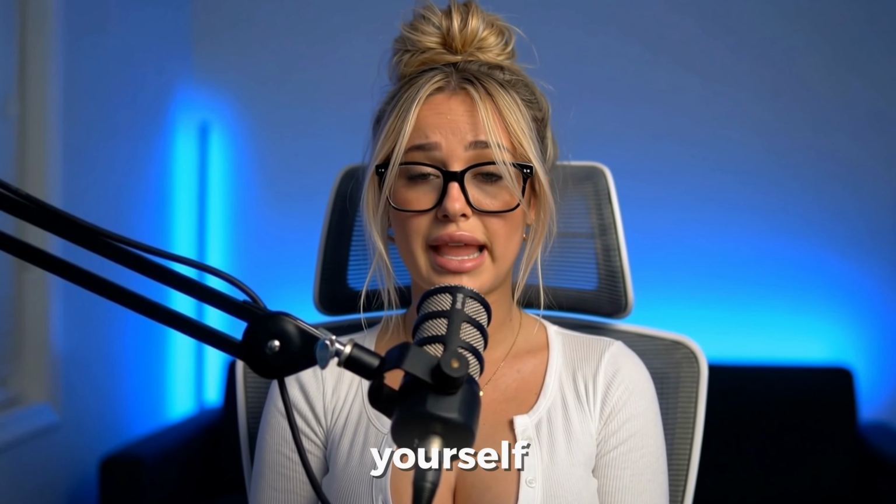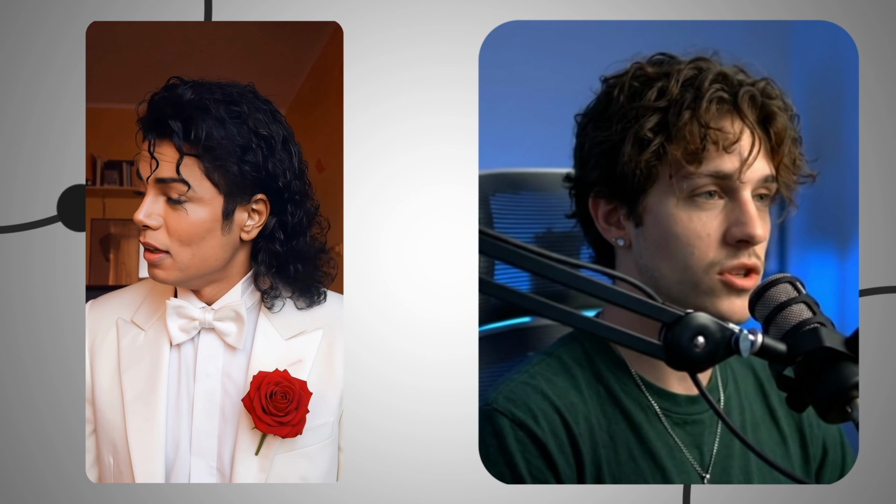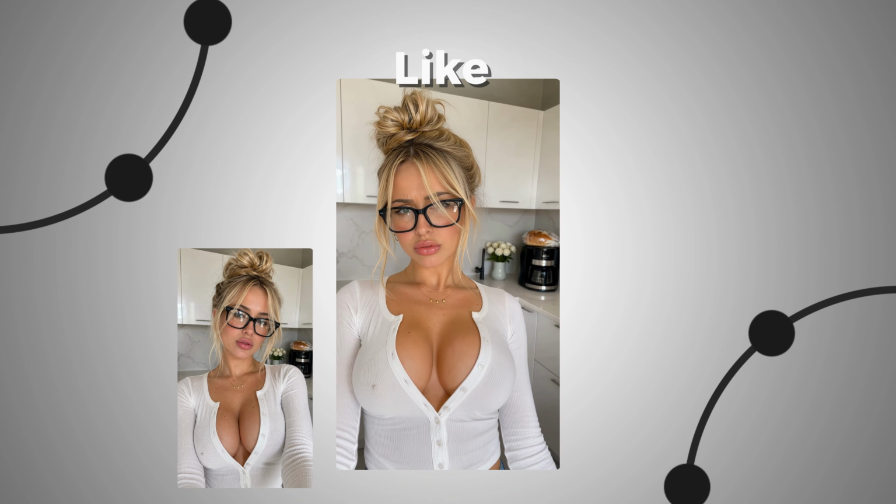AI has done it again, because we've officially reached the point where you can now, completely for free, transform yourself into any character to speak for you. This is crazy because you now have real lip syncing with amazing facial expressions and full body movement. This means you can create absolutely crazy videos just like the one currently on the screen.